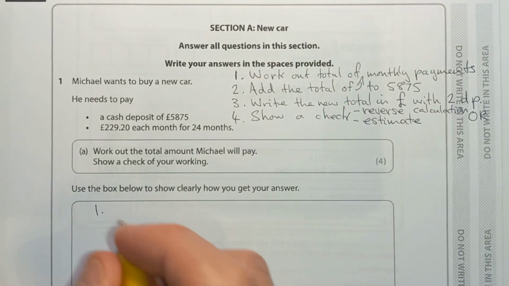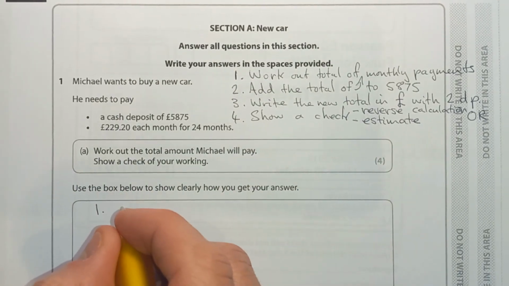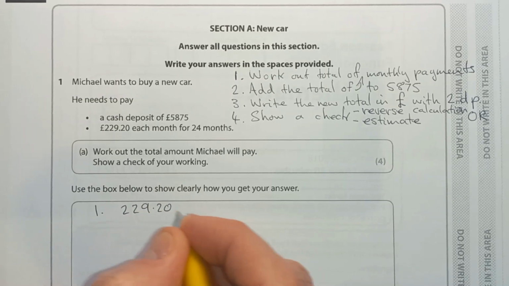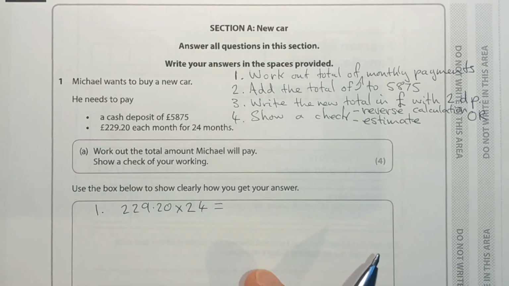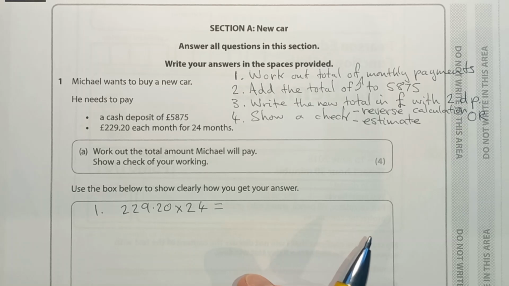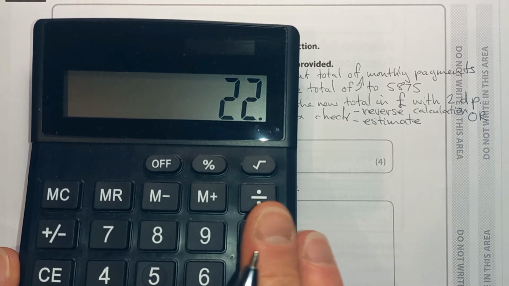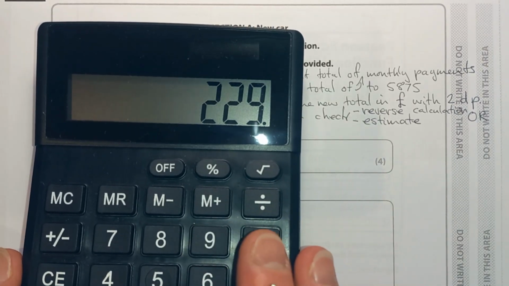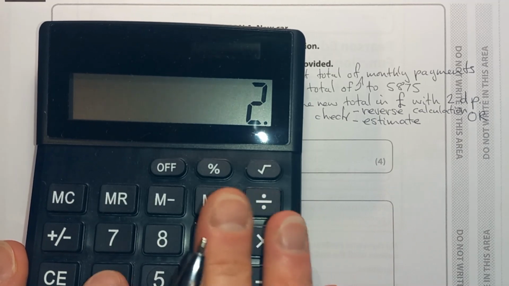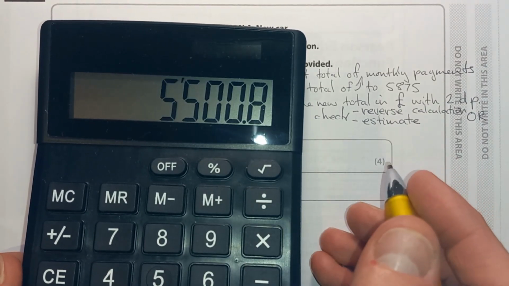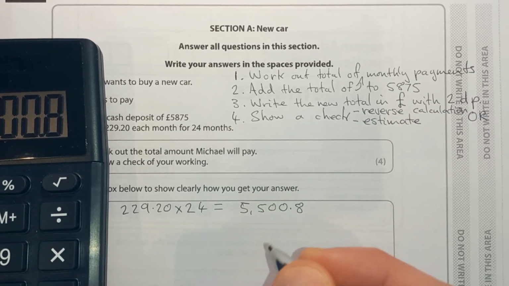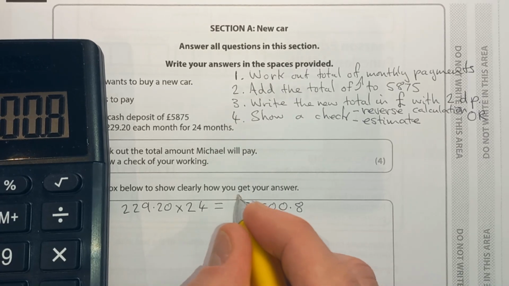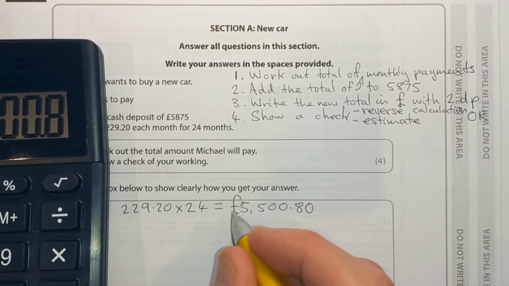So, step 1, work out the total monthly payments. Well, we've got £229.20 for 24 months. So we're going to multiply those together. Now, because this is the old style exam paper, all of these questions could be answered with a calculator. So we've got £229.20 and we've got 24 months. So that's going to give us 5,500.8.